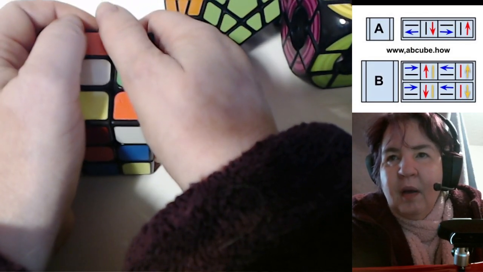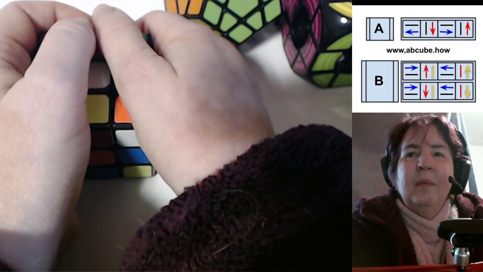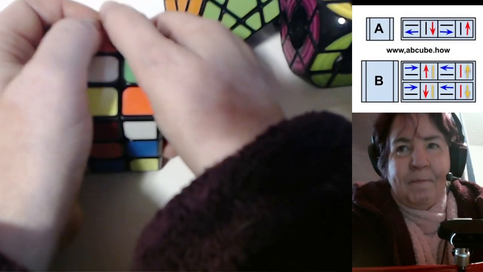Quite intuitive, CFOP. Orient position. The last two are orient position. Cross, first two, orient and position. That's CFOP, right?